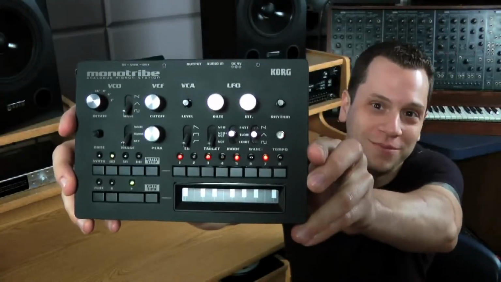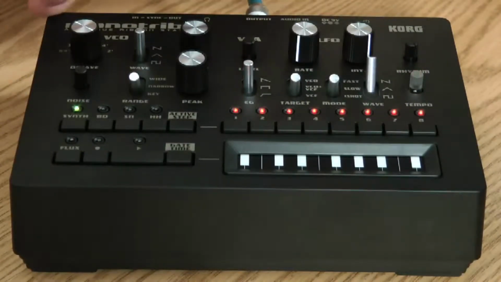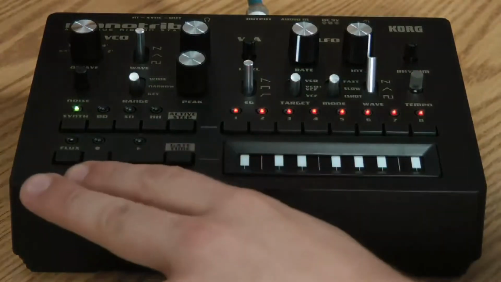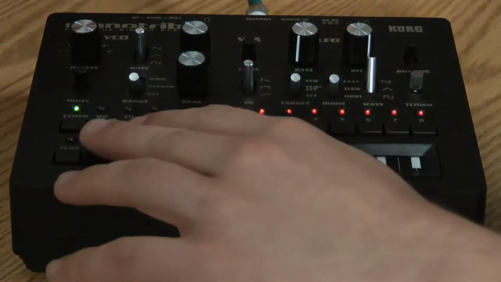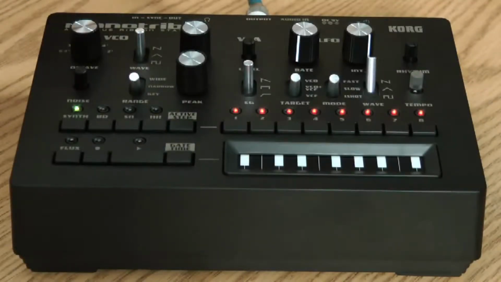Let's check it out. Now the top panel is basically broken into two halves. The top half is where you create your analog synthesizers. And the bottom half is where you sequence those synthesizers, as well as sequence the three parts of drums that are available. Starting from left to right, we have a simple octave switch.